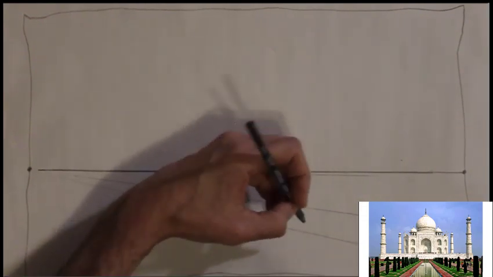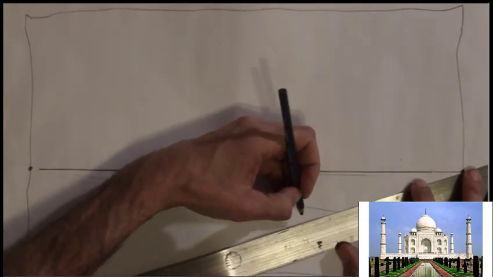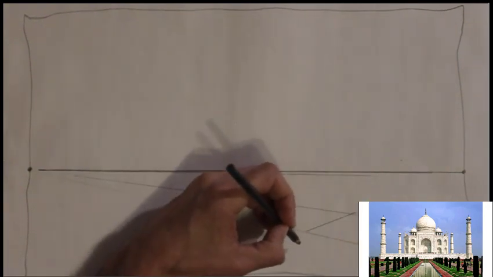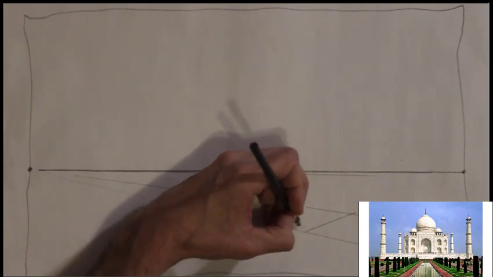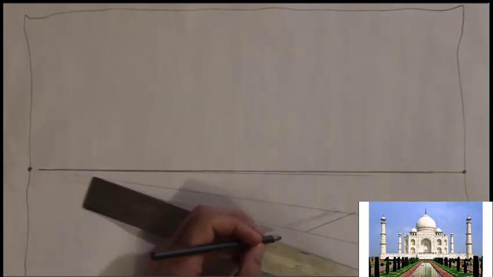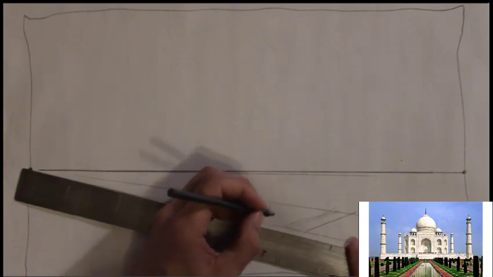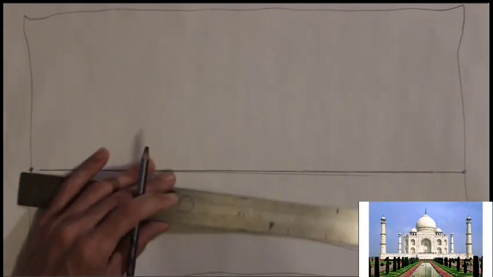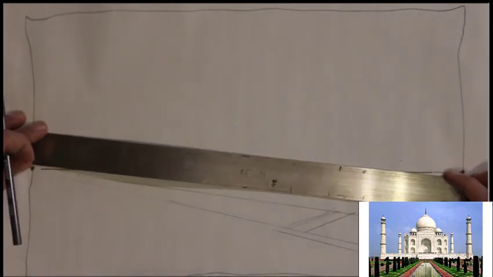But I'm converting this into two. Now let's say I want to cut off that water feature right about here. So that edge would come from my other vanishing point.